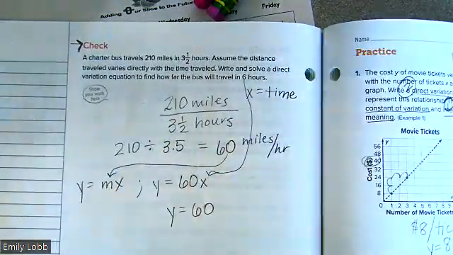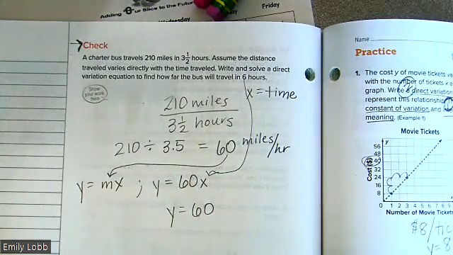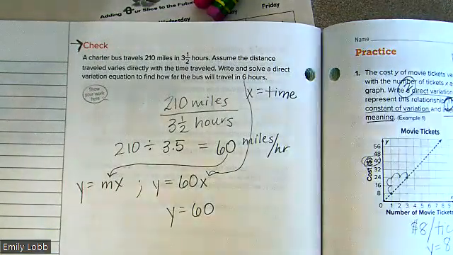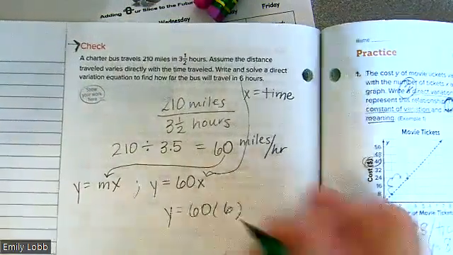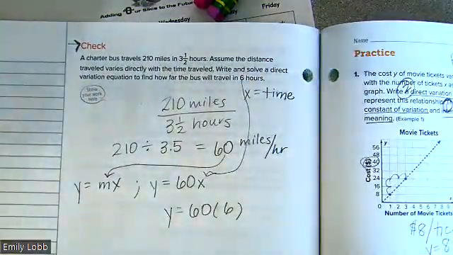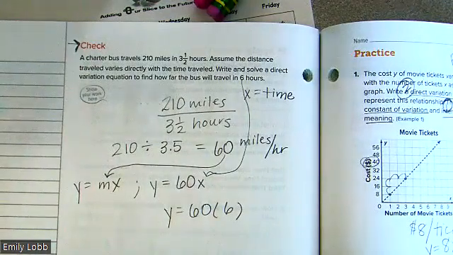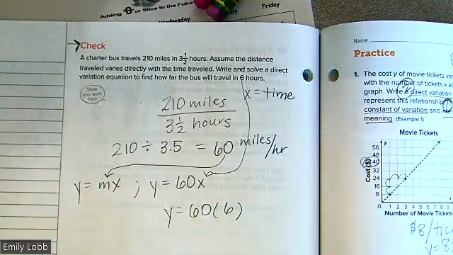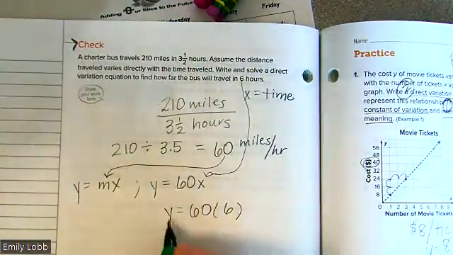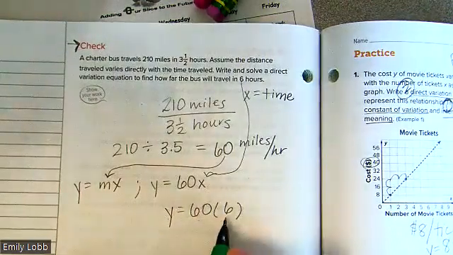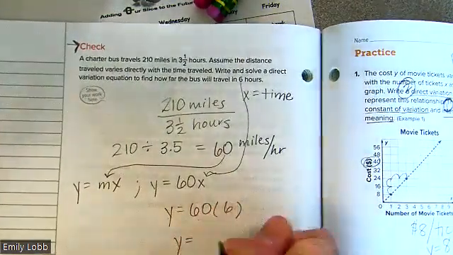Remember when we're simplifying or evaluating expressions, we're putting in a parenthesis because we don't want this to look like 606, right? We have to remember that when we have a number next to a letter, that means to multiply. And I'm sure you're sick of me saying it, but guess what? I still get 606 for this answer. Y is equal to 60 times 6, which is what?